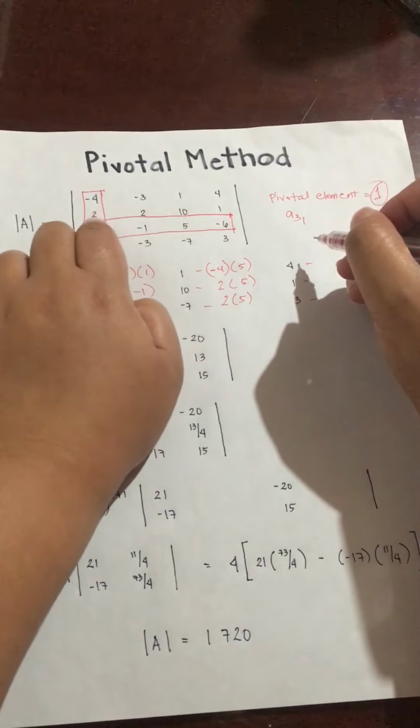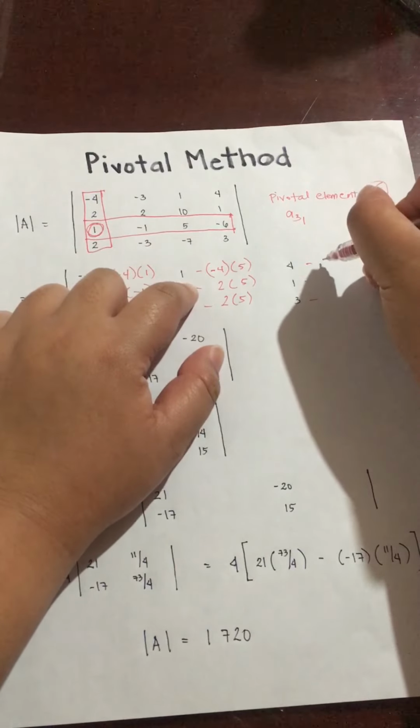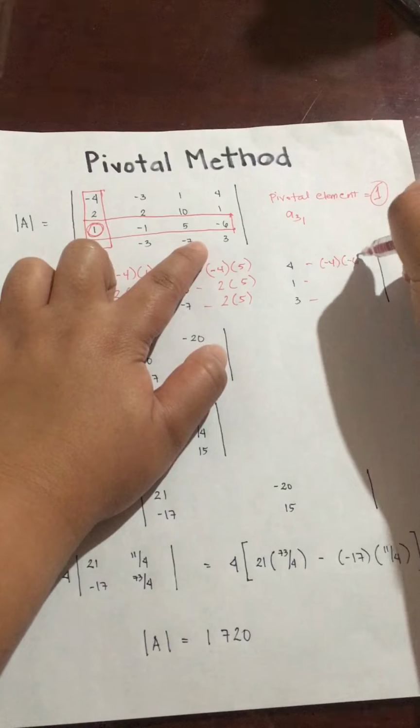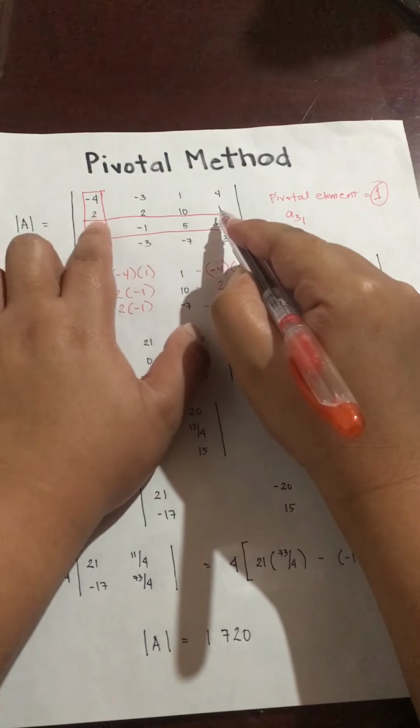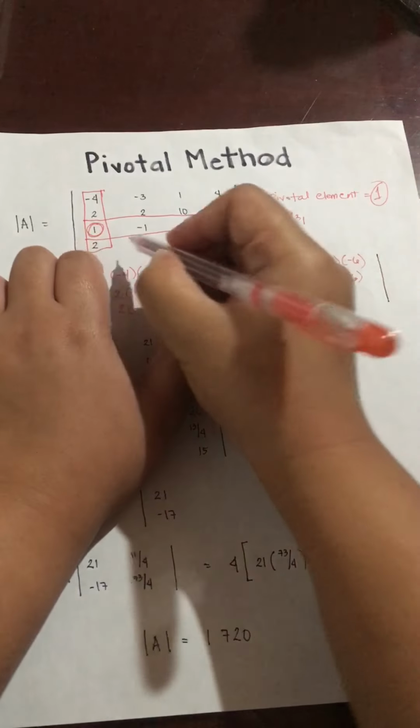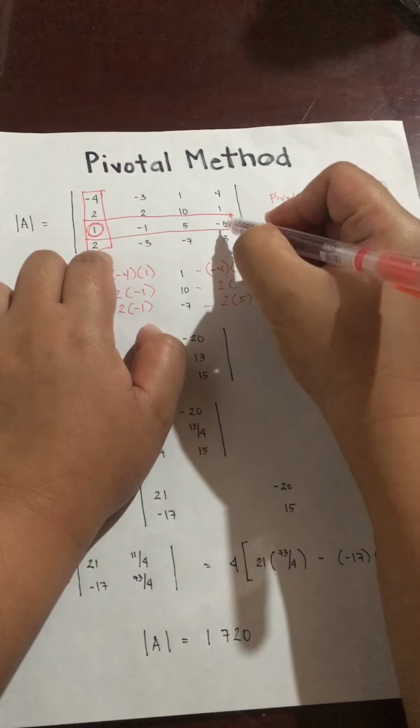Next, 4, we have negative 4 and negative 6. Next, 1, we have 2 and negative 6. Next, we have 3, 2 and negative 6.